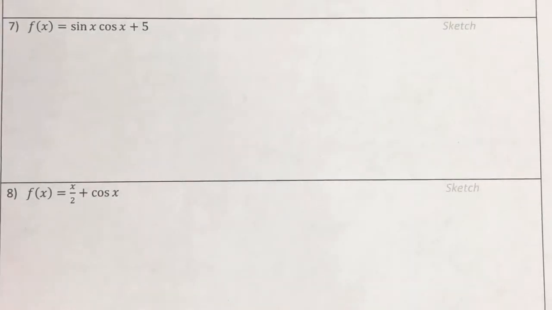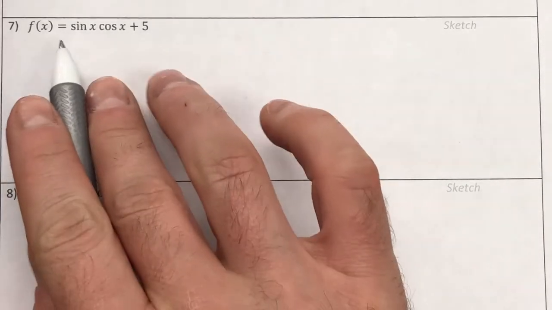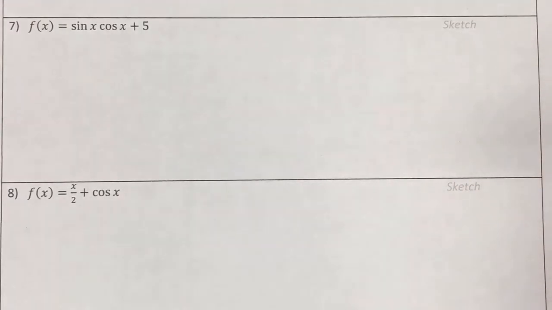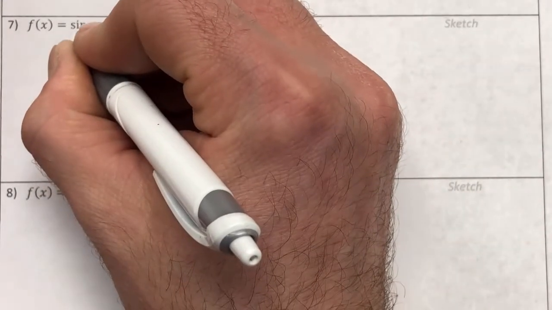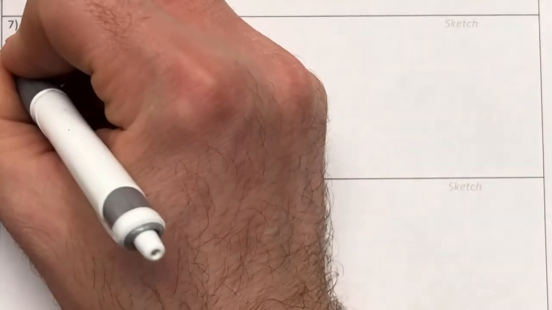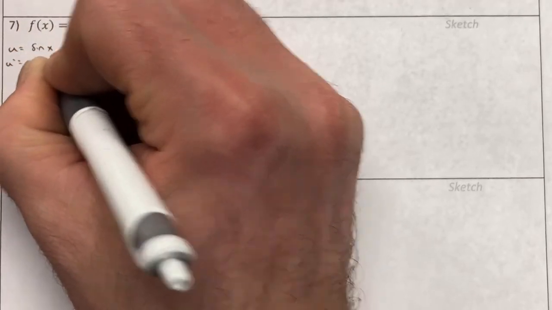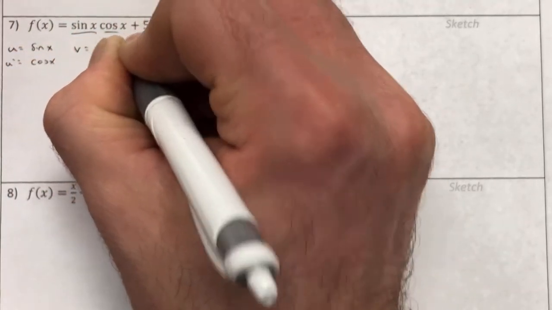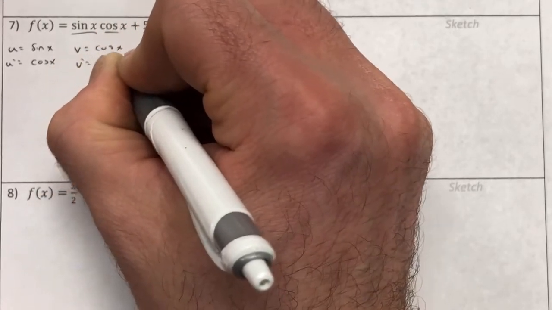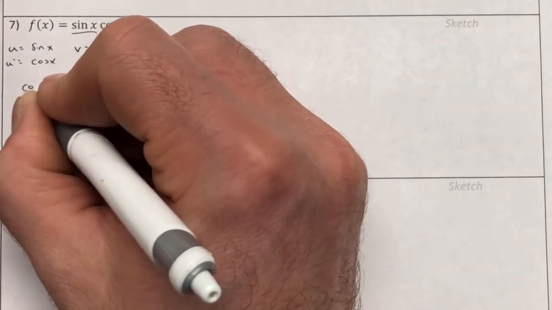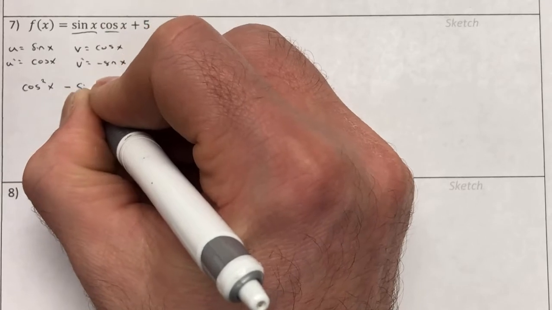Okay, so let's try this one out. Number 7. I'm going to find the derivative. I'm going to use the derivative of the graph to sketch what the higher order function is going to look like. So the first thing I do is I see a product rule. So u is the sine of x, which means u prime is the cos. And if v is the cos of x, then v prime is the negative sine of x. I'm going to use this information to plug these in. So I have cos squared x minus sine squared x. And this is my f prime of x.